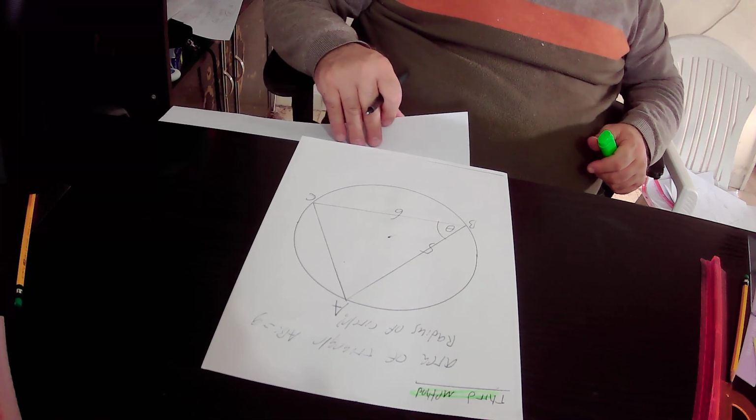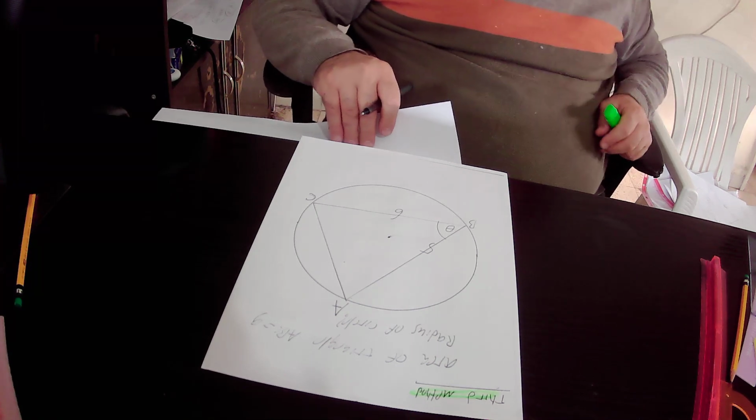In the next step, we will implement the law of cosines in our triangle ABC.